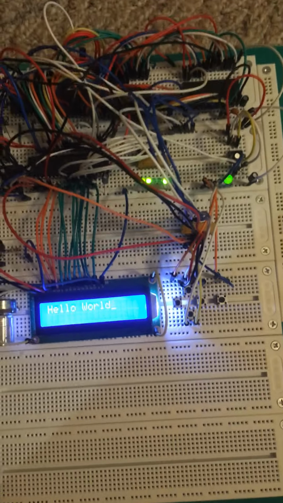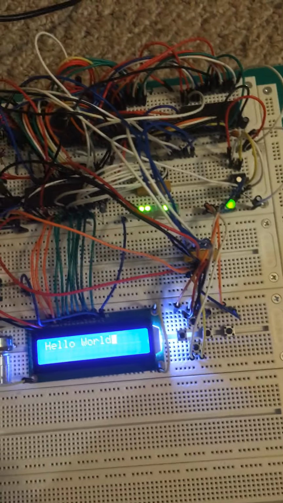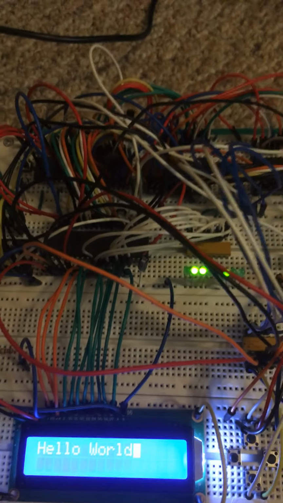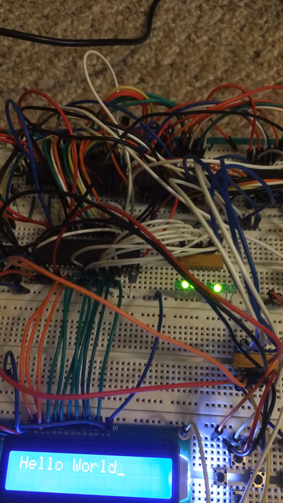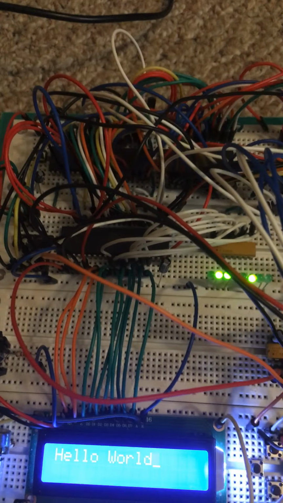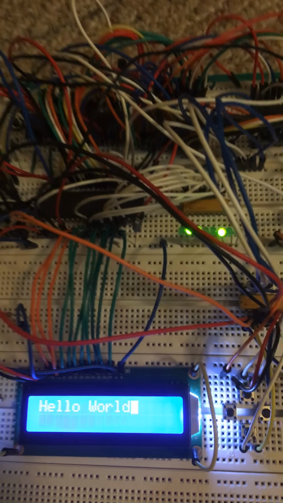Now that's not super tedious to do with the code. Basically you'd have to separate it into the upper and lower nibbles of the A port. But I thought an easier way would be to just connect the lower nibble to one 7-segment display, 0 through F, and then the upper nibble to another 7-segment display, 0 through F. So that'll be coming up very soon.